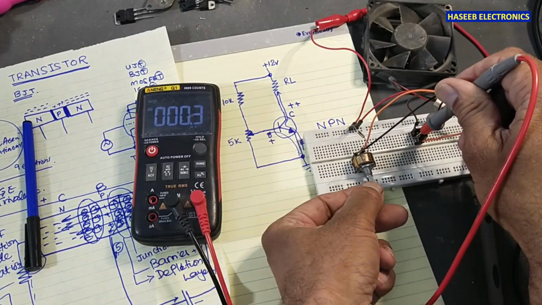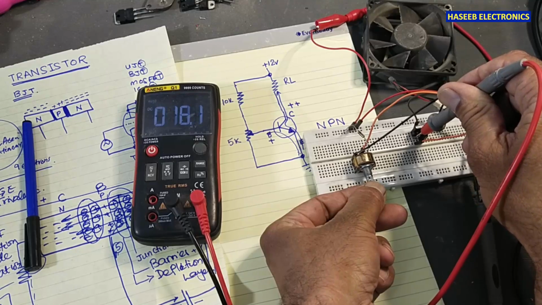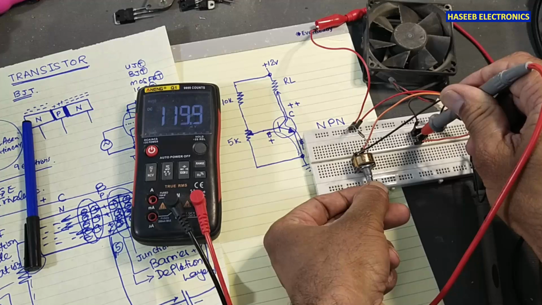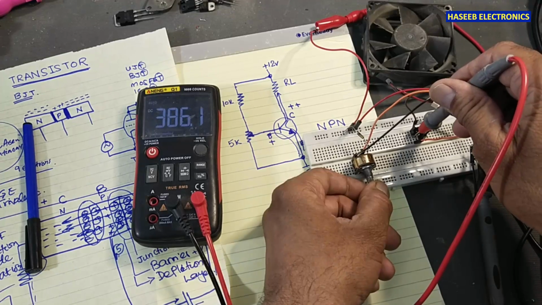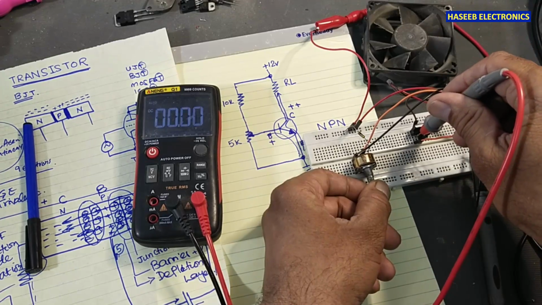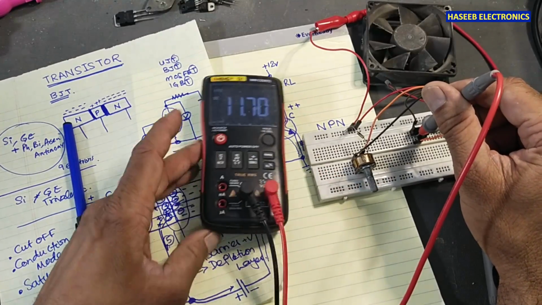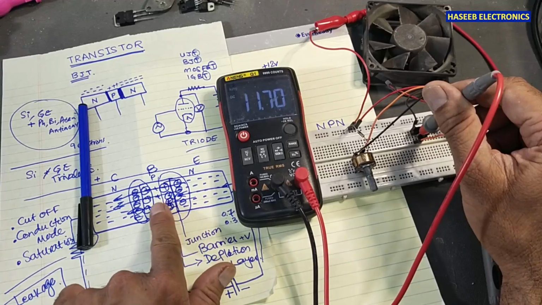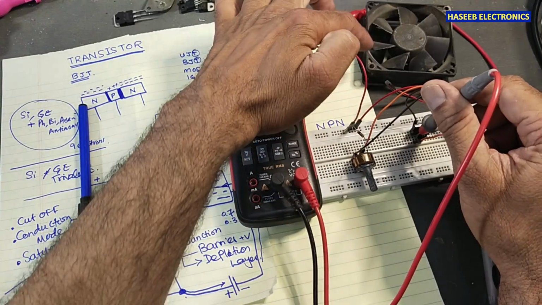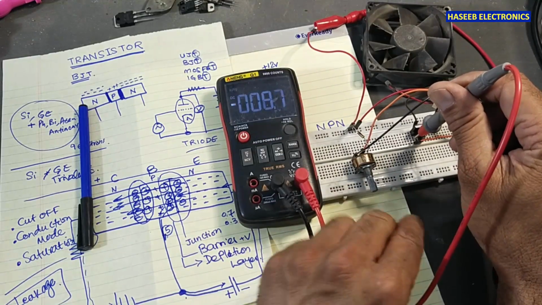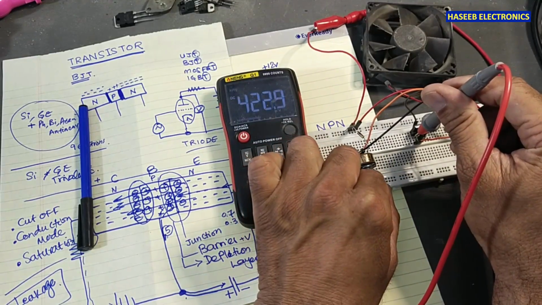When I increase the voltage to 55 millivolt, 100 millivolt, and check the collector voltage, we still have 11.7 volt. This time a very small number of electrons are moving, so they are not doing any effective work in the load. Now I will increase the voltage again at the base.